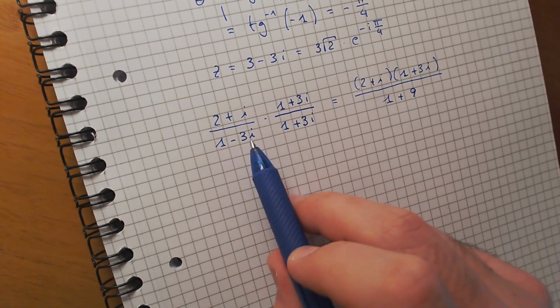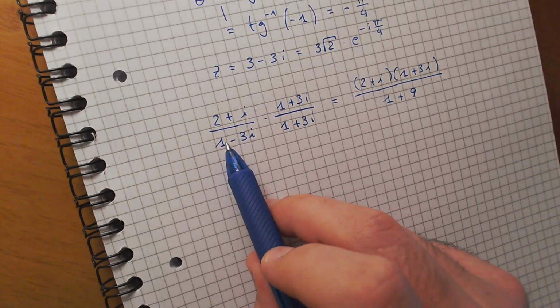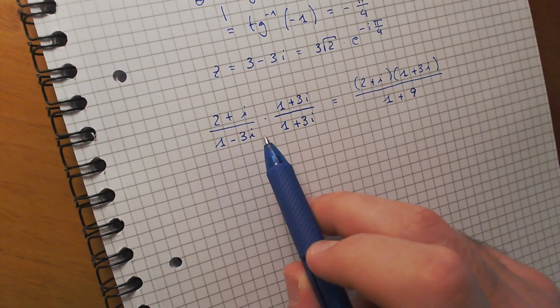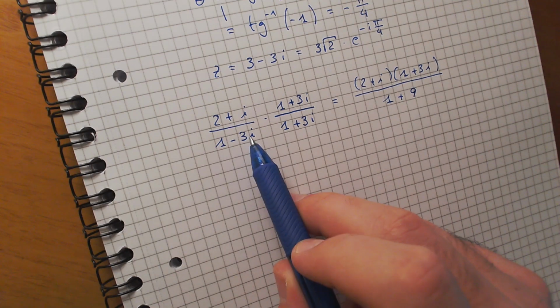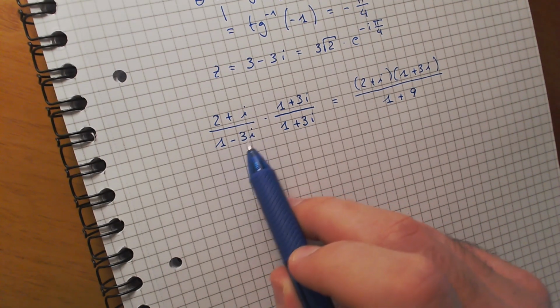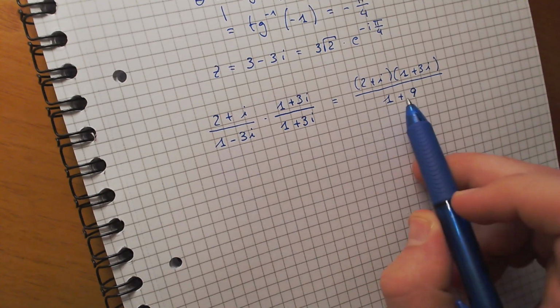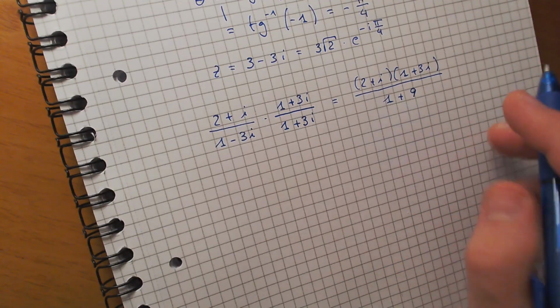So basically this multiplication would give us the square of this number minus this number squared. But we know that 3i squared is minus 9, so here we get a plus.